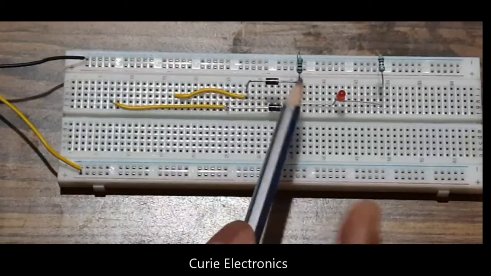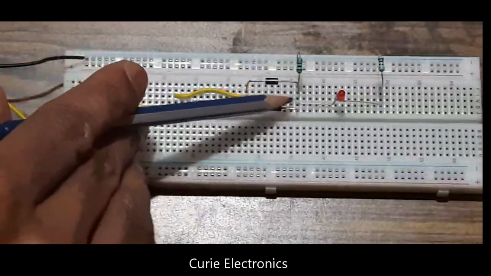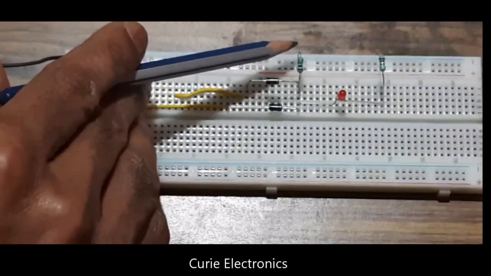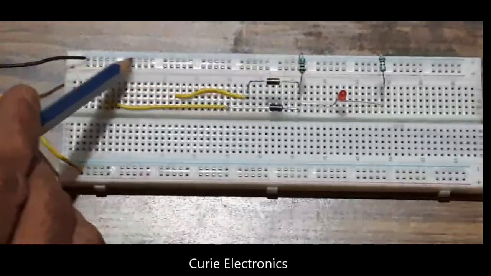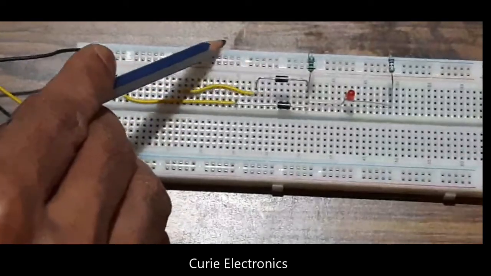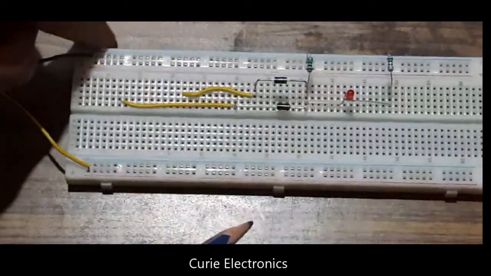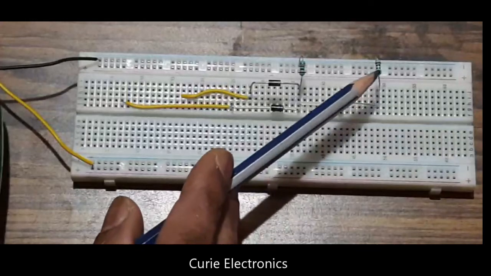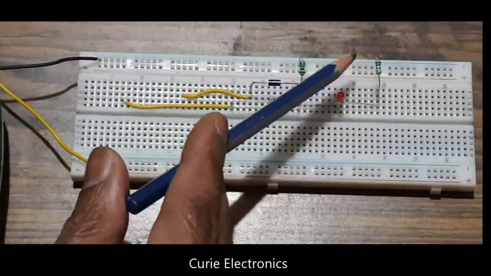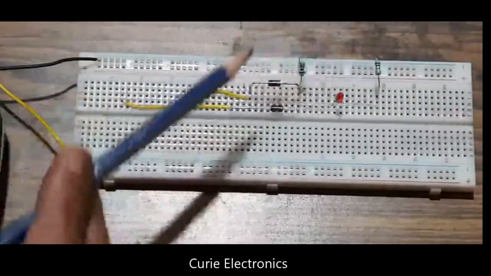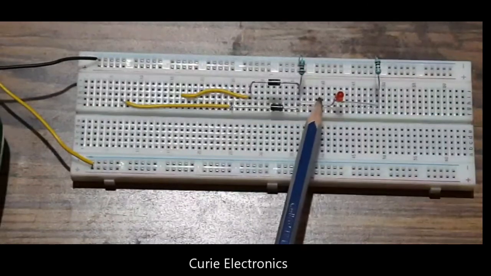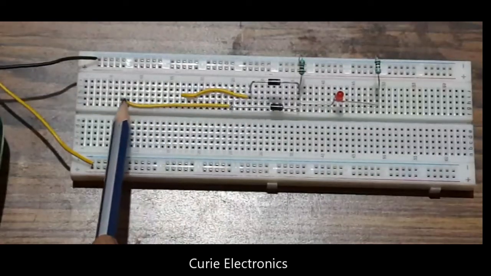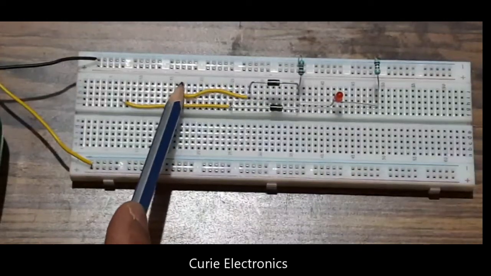The cathodes are connected together. You can see the cathode point on this breadboard. These cathodes are connected together, and the 1 kilo ohm resistor is connected to the negative line, the negative of the power supply. We are using a 5 volt power supply. For the LED, we have to use a current limiting resistor. I have used a 100 ohm resistor connected to the negative of the power supply. This side is the anode of the LED, this is the cathode. From the anodes of the diodes, I have taken two yellow wires, where we will give the inputs, input 1 and input 2.